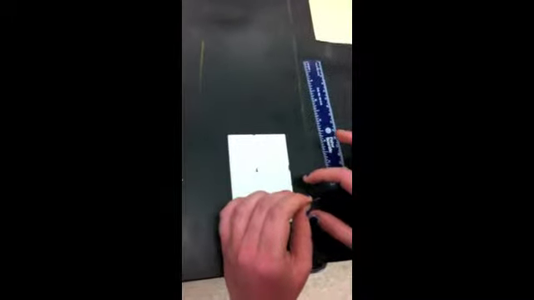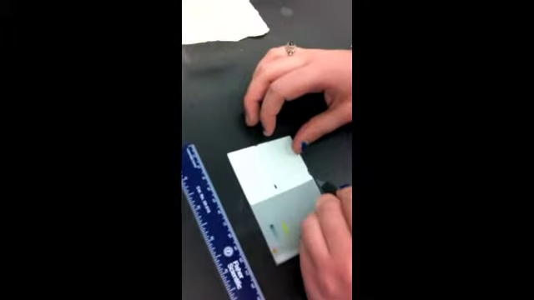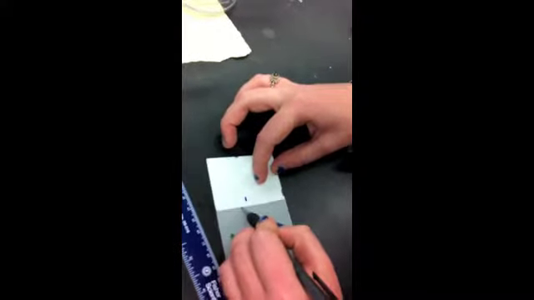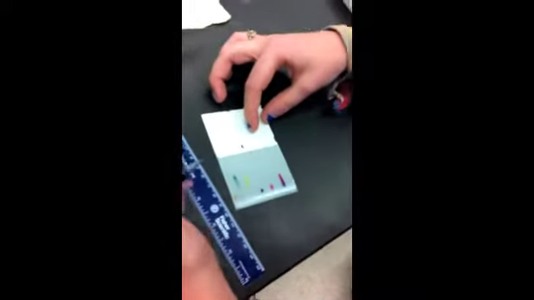After all of your known dots, you take your unknown dot and, using the capillary tube, place it on the TLC card. And then we're going to put it into the water solution and let it sit for 10 to 15 minutes. So now I'm going to draw my solvent line, and circle each of them so you can show them in case they fade.